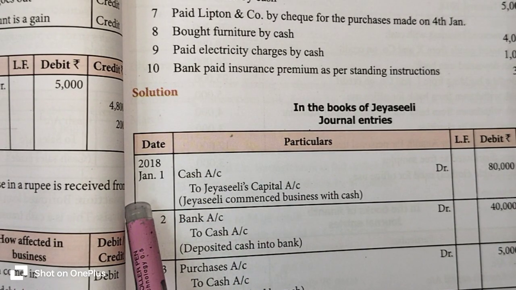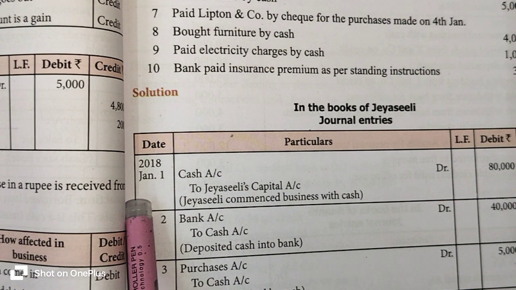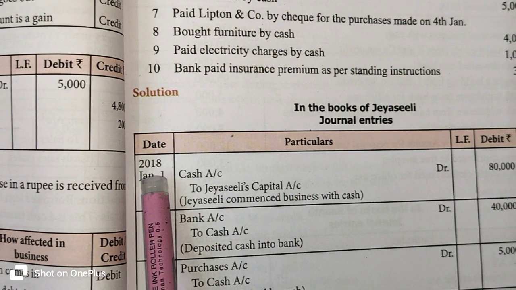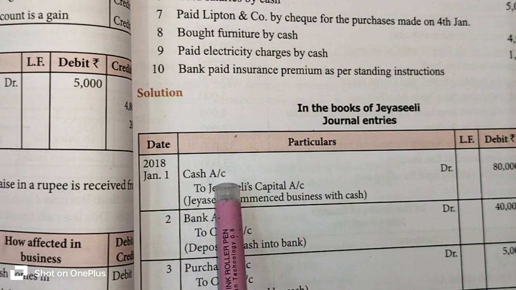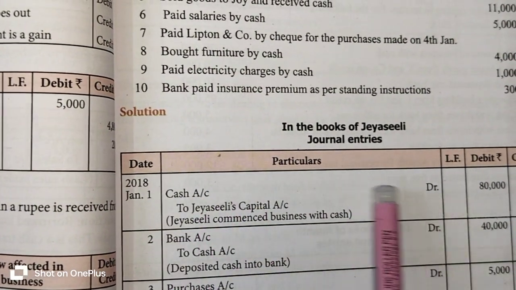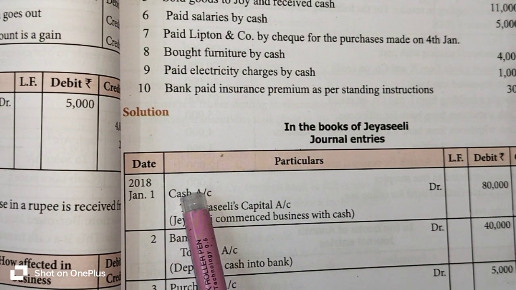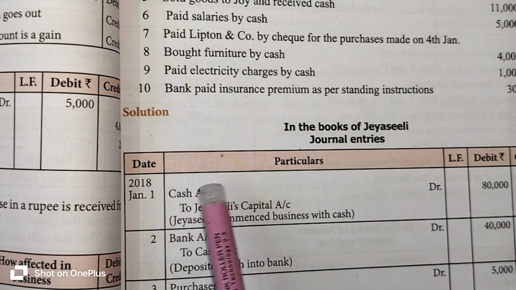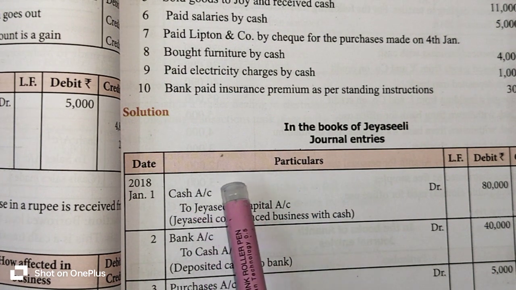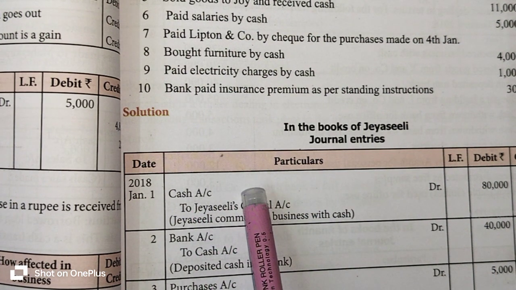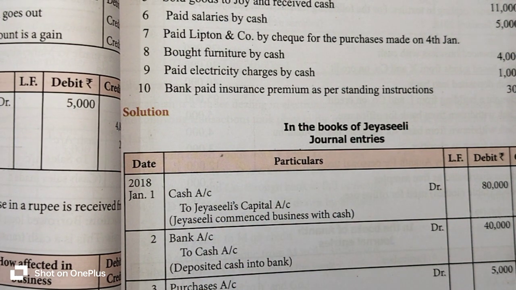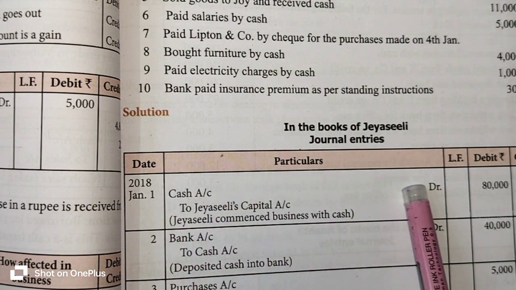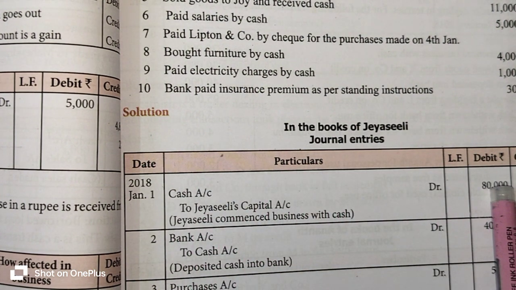So in the date column, we have to enter the given date, that is January 1, 2018. What they have given in the question, we have to enter here, and in the particulars column you have to enter cash account debtor, because you commenced business with the cash means cash comes into your business. So your cash account increases, which means your asset account increases. Whenever asset account increases, it is to be debited. So cash account is to be debited, cash account debtor 80,000 rupees.